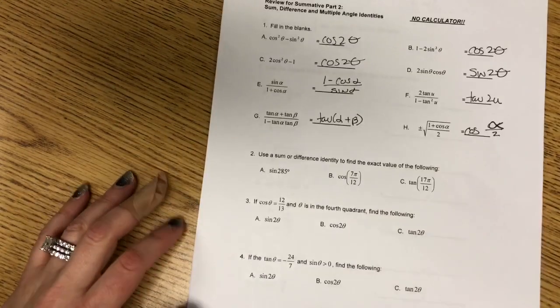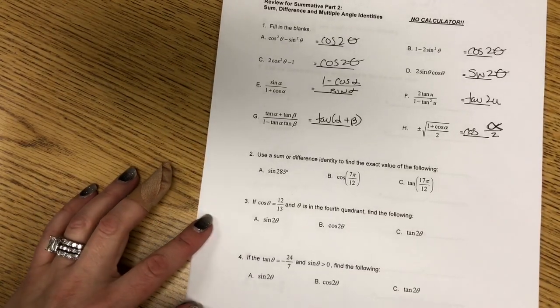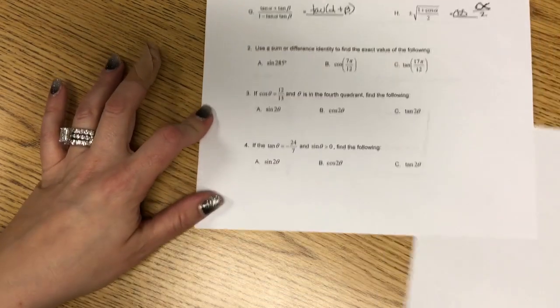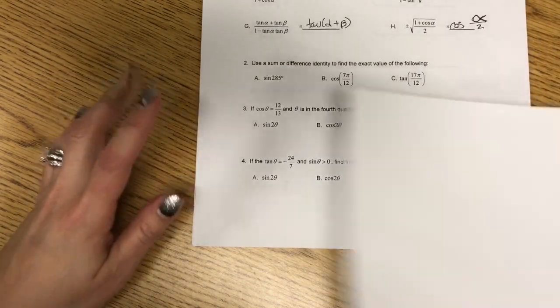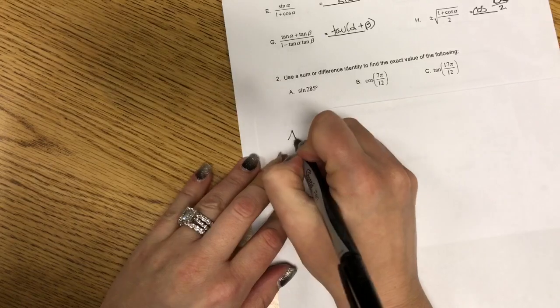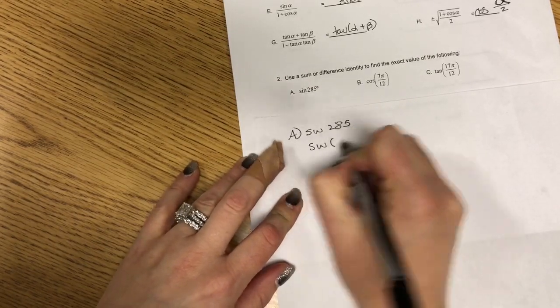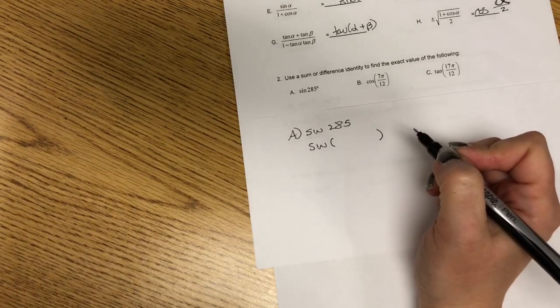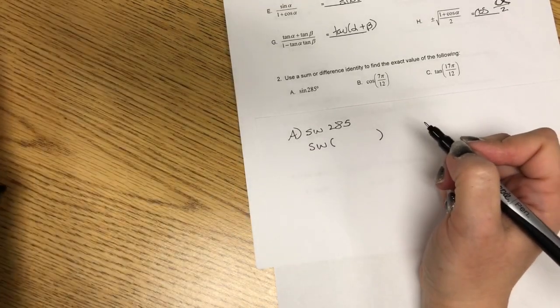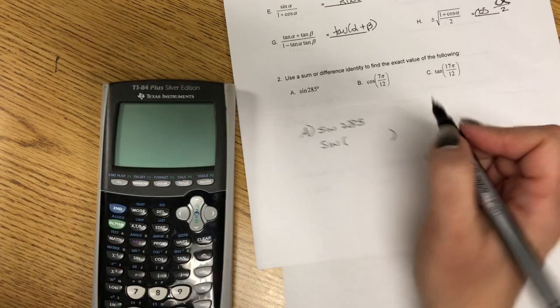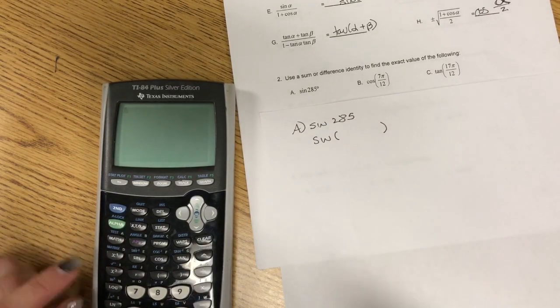Okay. Use a sum or difference identity to get the exact value for number 2. So 285. I have to think of that as a sum or difference of 2 angles that I already know. So let's see, 285. I know it says no calculator, but I'm going to use it for my arithmetic.